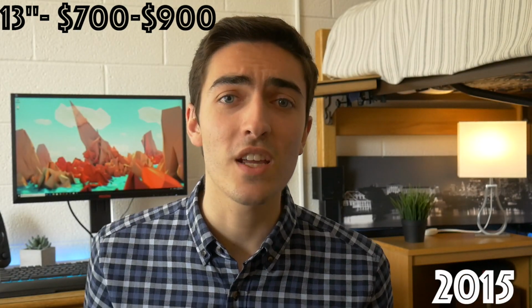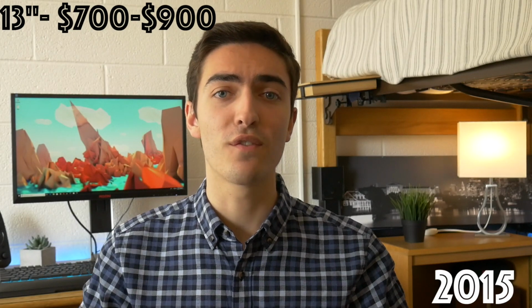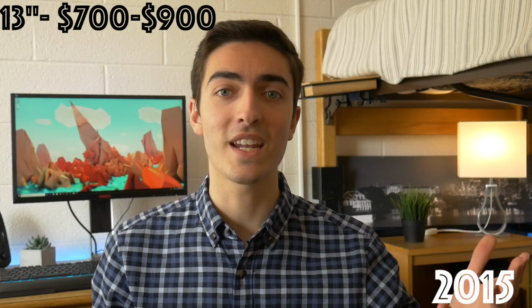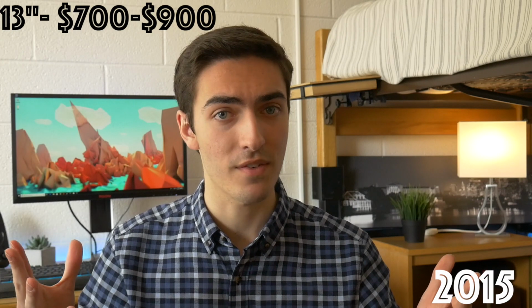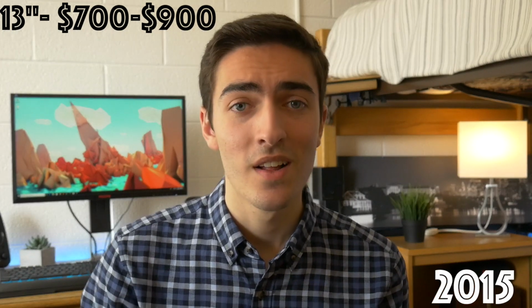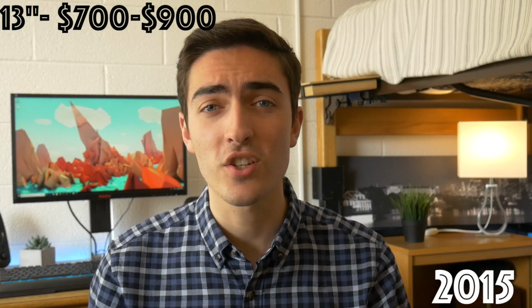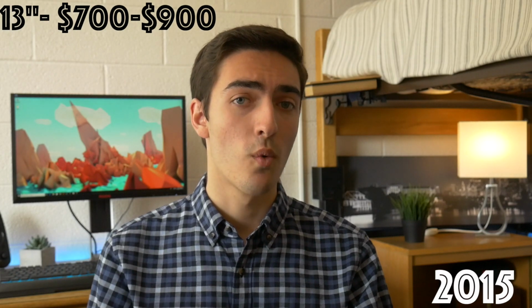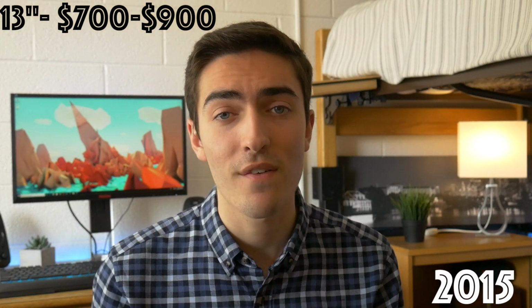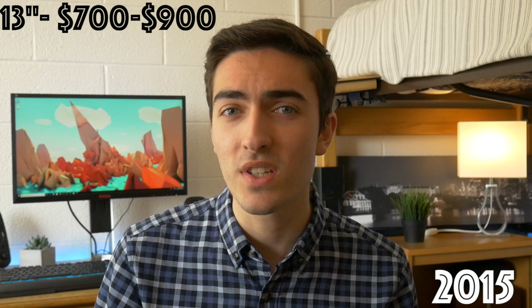Moving up to the 15-inch, we still have those two different configurations, so one without dedicated graphics and one with dedicated graphics. The ones without dedicated graphics are fetching about $900, where the ones with dedicated graphics can go all the way up to about $1,300. One other thing to note is that the 2015 model without dedicated graphics is still currently in production, so some of them are very, very new.